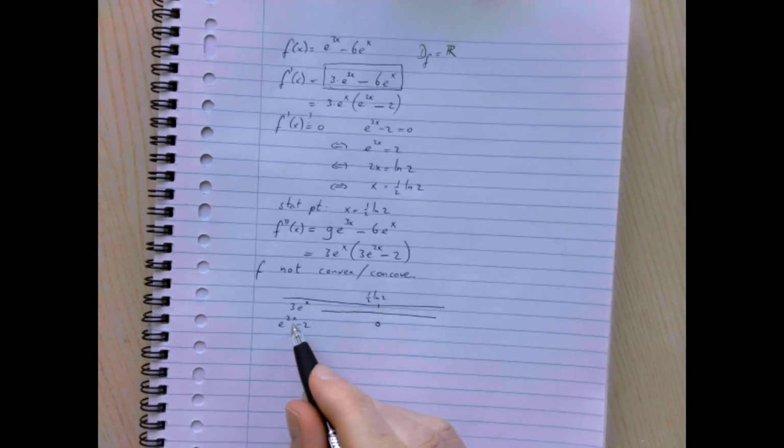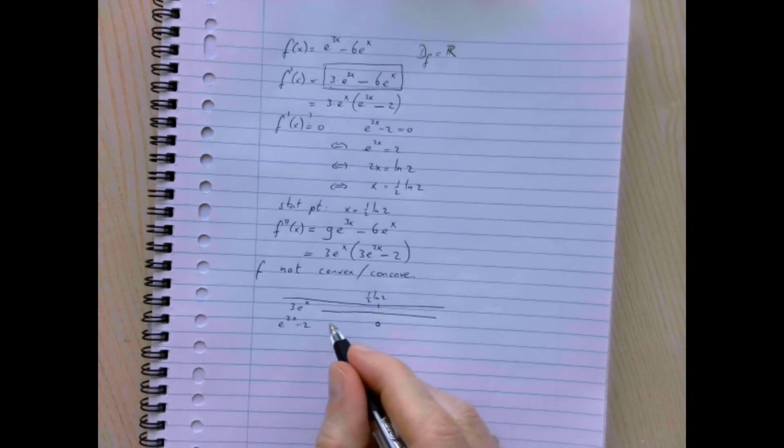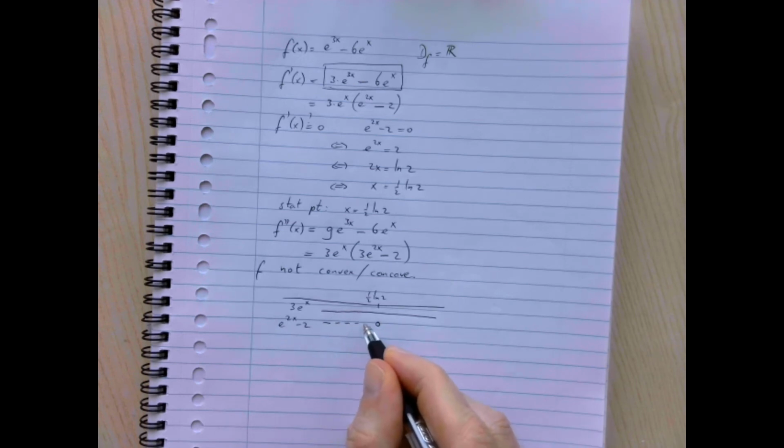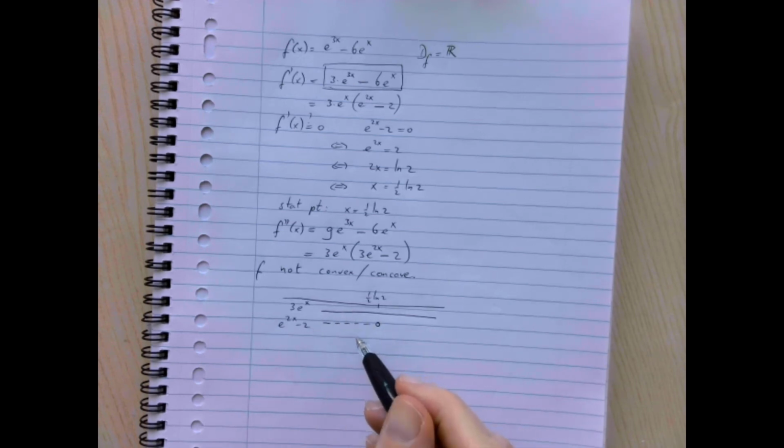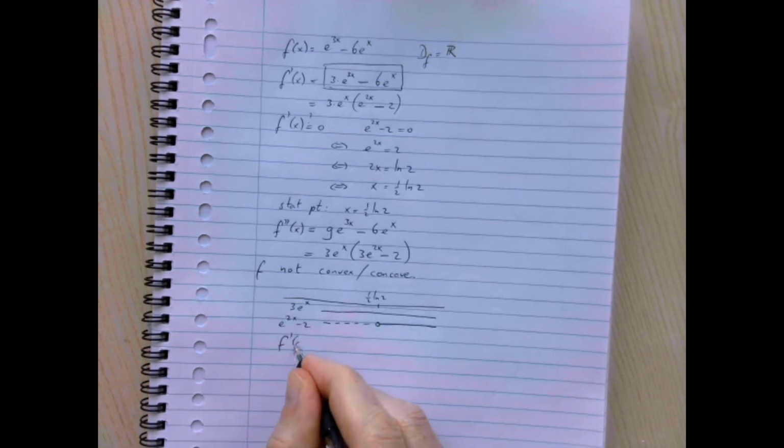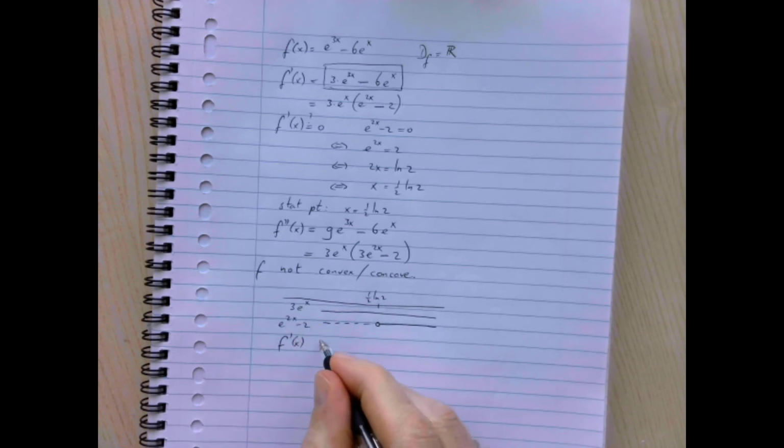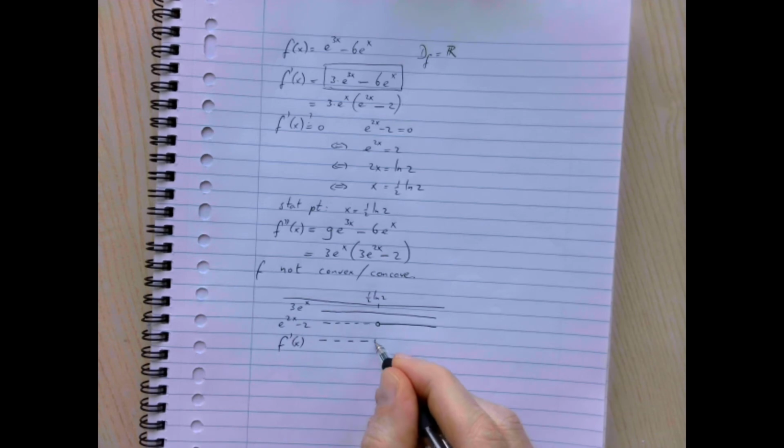If x is smaller than that, well, e to the 2x is going to be smaller than 2. So with 2 subtracted, this whole thing is going to be smaller than 0, while on the right hand side it is going to be bigger than 0. So f prime x, which is the product of these two, is likewise going to be negative on this side, 0 over here, positive on this side. So f prime is changing sign exactly once, at the stationary point. Here f prime is negative, here of course it's 0, it's a stationary point, and on the right hand side it's always positive.